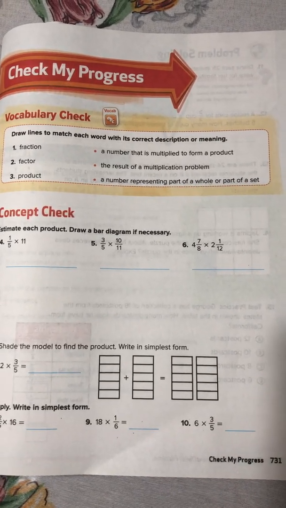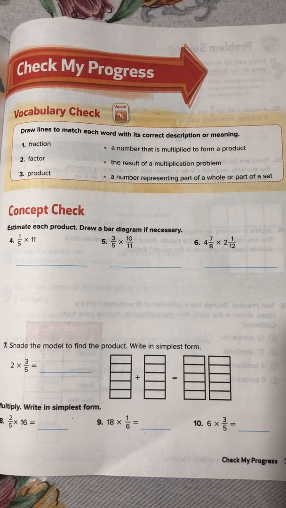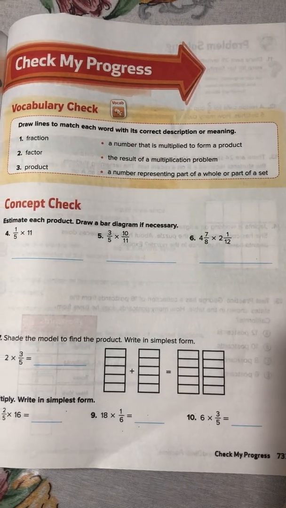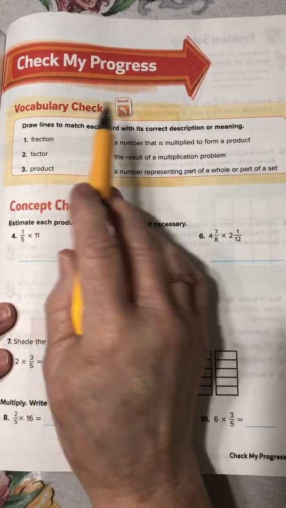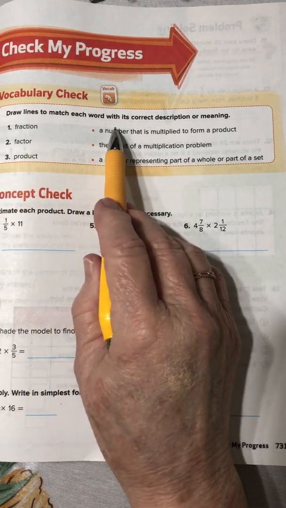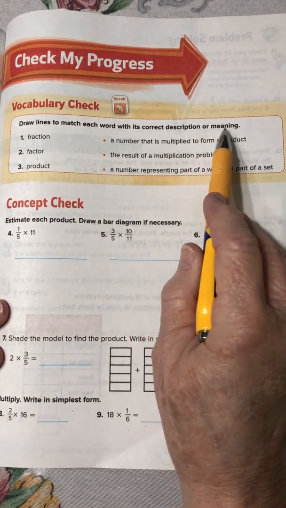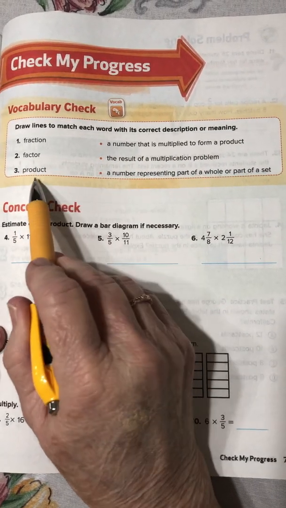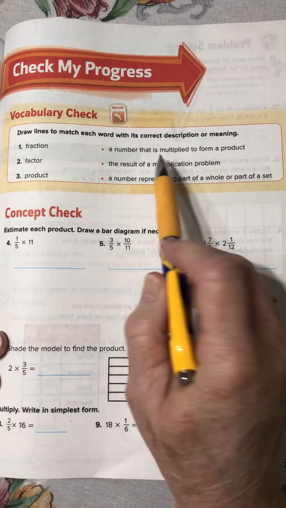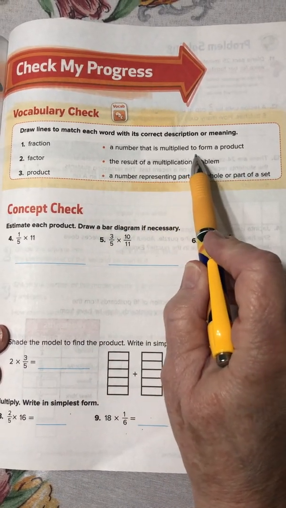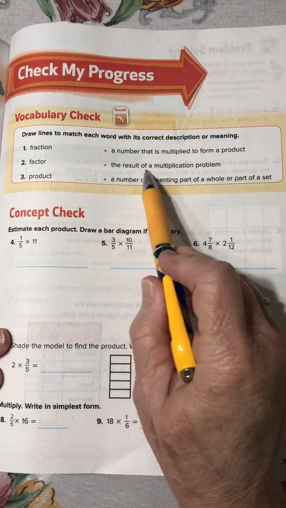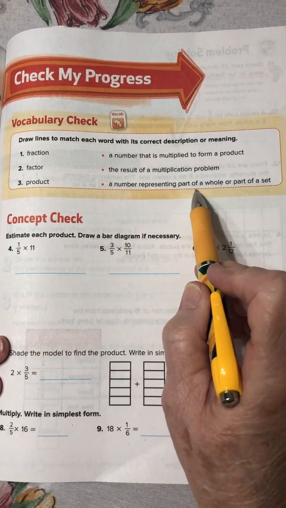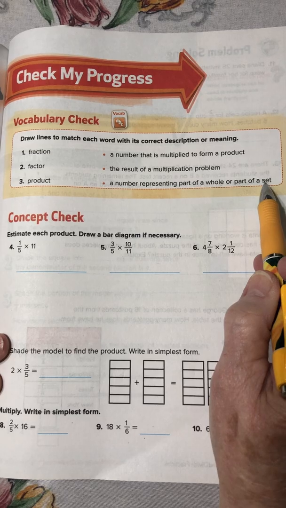Okay, we have our math books open to page 731, titled Check My Progress. And let's look at the first part, the vocabulary check. Draw lines to match each word with its correct description or meaning. And our words are fraction, factor, and product. And our meanings are a number that is multiplied to form a product, the result of a multiplication problem, and a number representing part of a whole or part of a set.